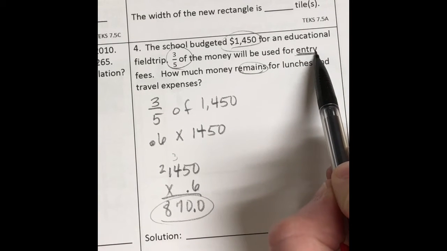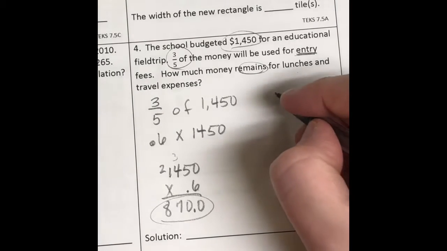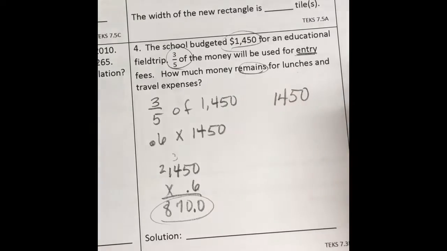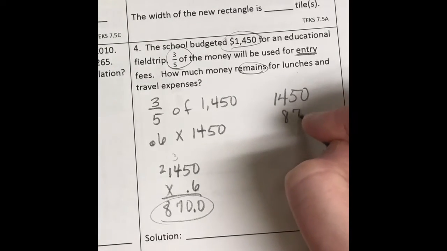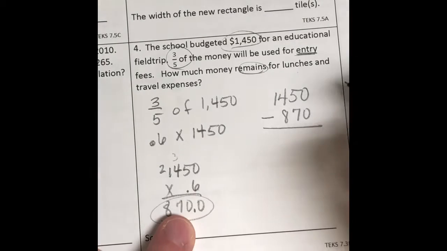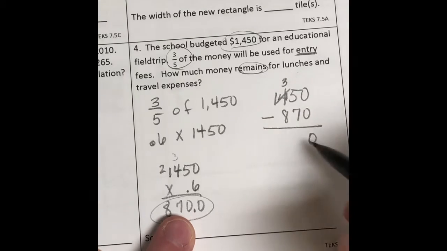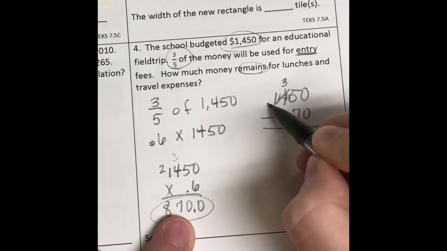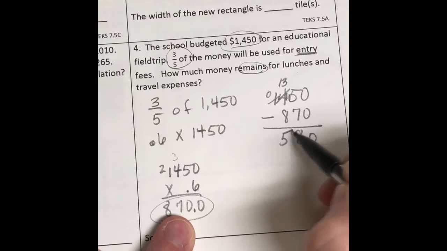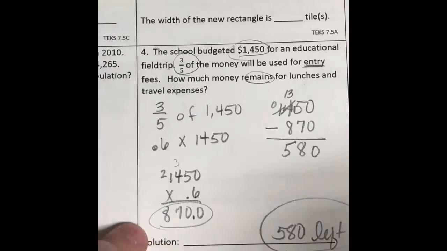I need to know how much is left for lunches and travel expenses. So I need to take how much we had all together. I need to take how much the entry fee is and subtract to find out how much money is left. All right, we get 15 after we borrow. We got to borrow again. We find that we have $580 left after we've paid our entry fee. All right, next problem.